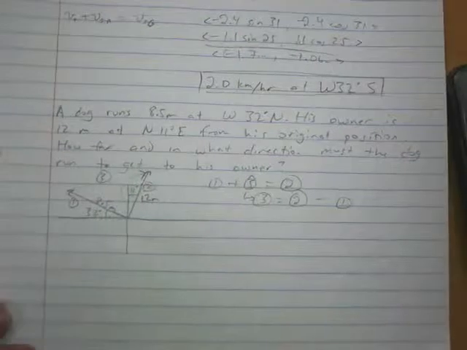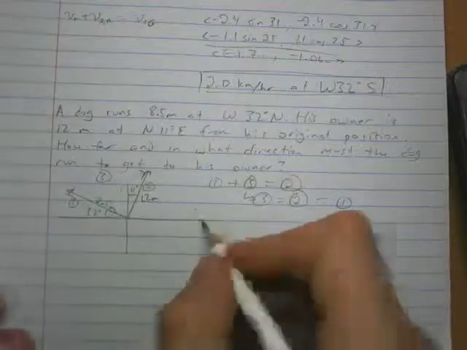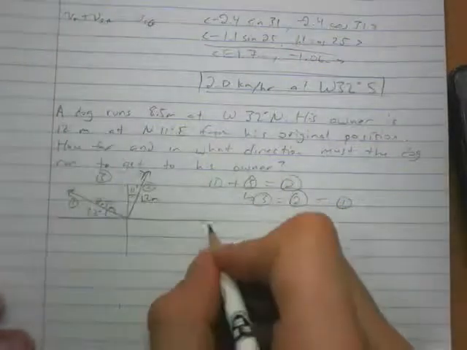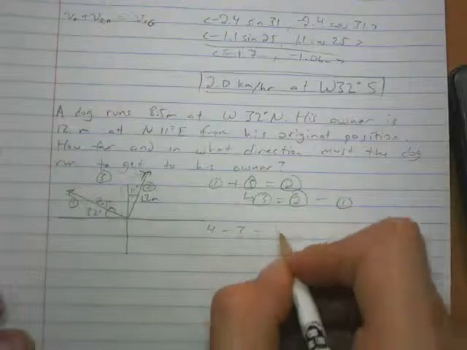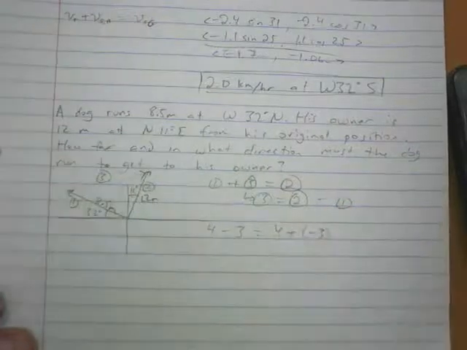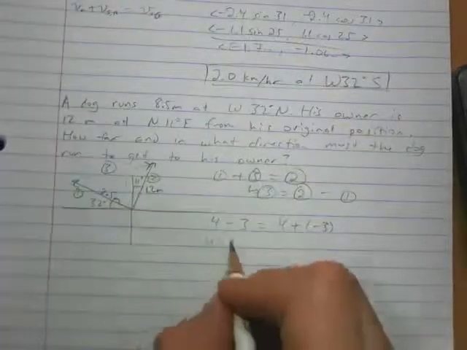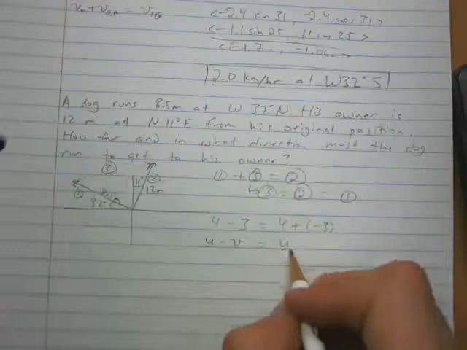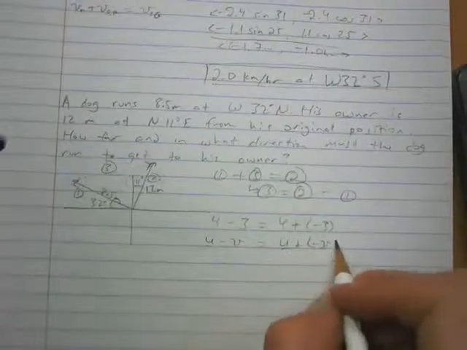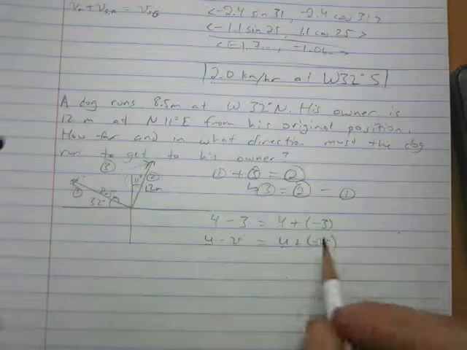Vector subtraction is exactly the same as vector addition, in the same way that 4 minus 3 is the same thing as 4 plus negative 3. When we add vectors or subtract vectors, if we take vector u minus vector v, it's the same thing as vector u plus negative vector v. So we'll just attach negatives to each of the components of our second vector and then add them together.